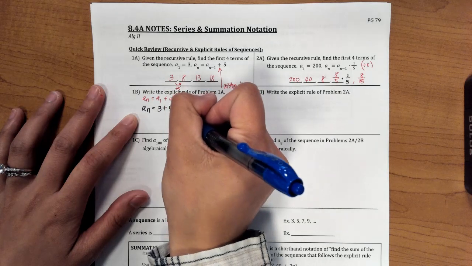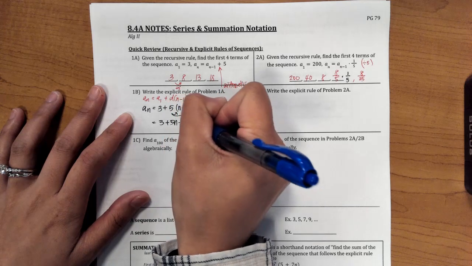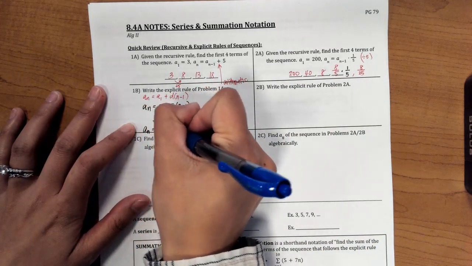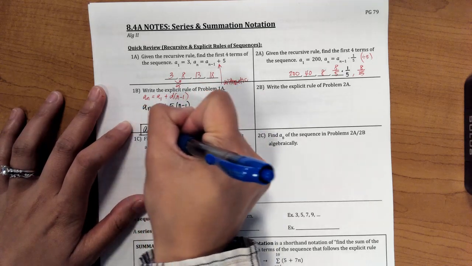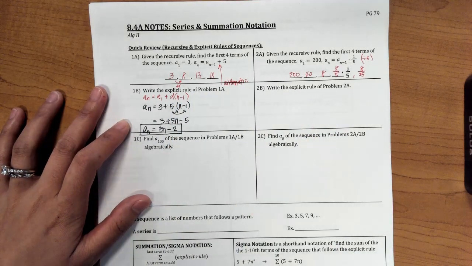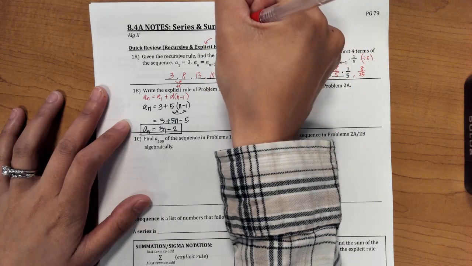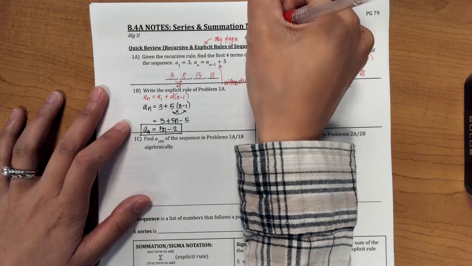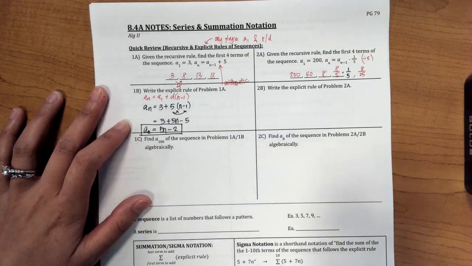So we can multiply here. We get 3 plus 5n minus 5. And 3 minus 5 is negative 2, so a sub n equals 5n minus 2. Over here, we are doing the same thing. Please remember that explicit rules, I'll write this in because this was a big mistake or stuck point for people, only plug in a sub 1 and r or d, depending on your arithmetic or geometric, right?